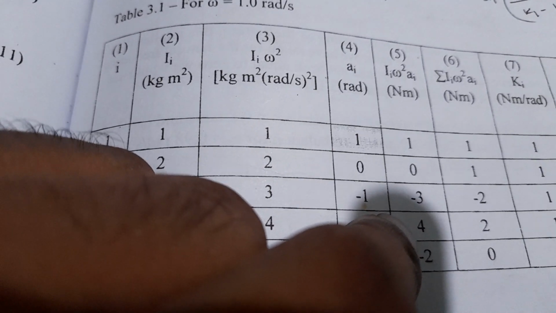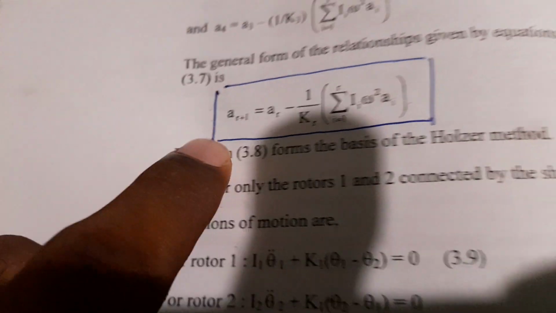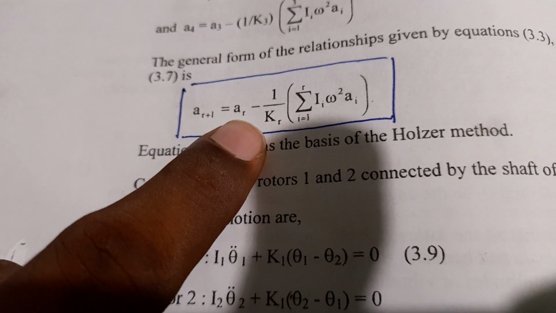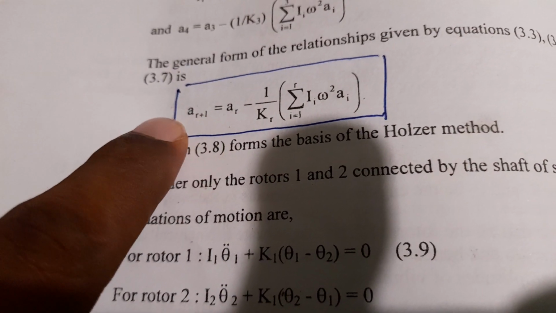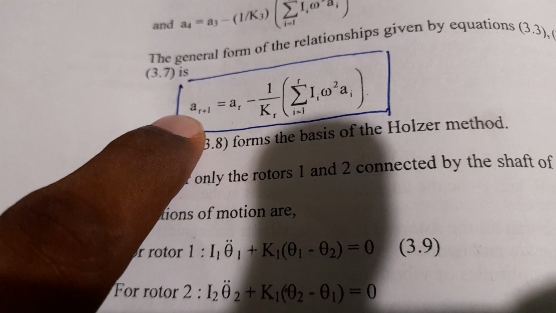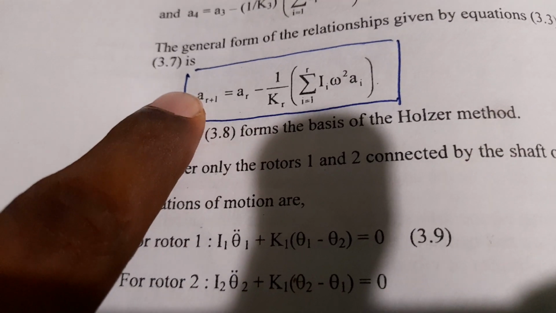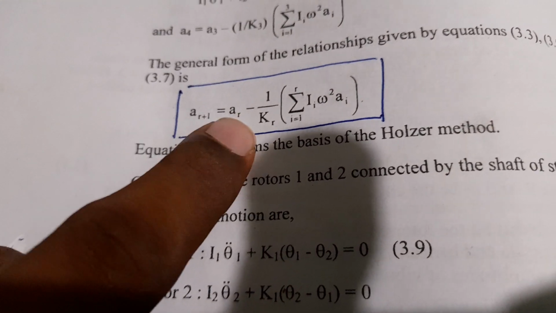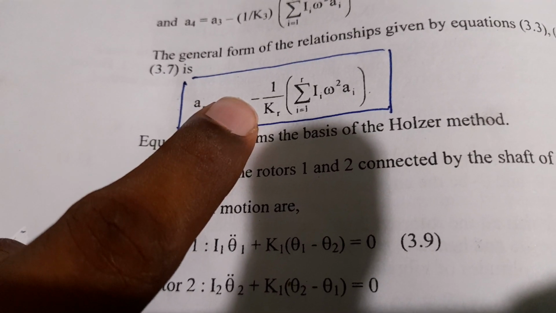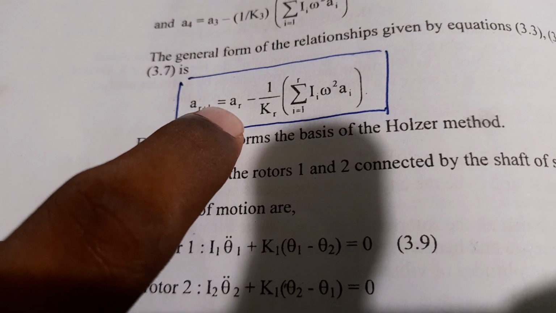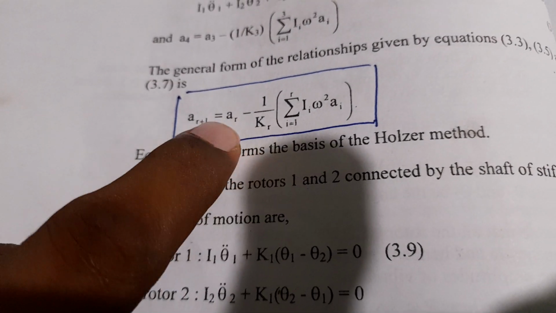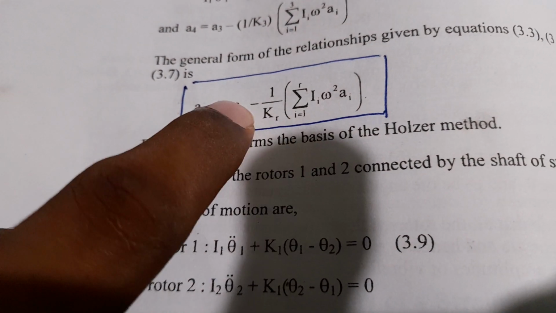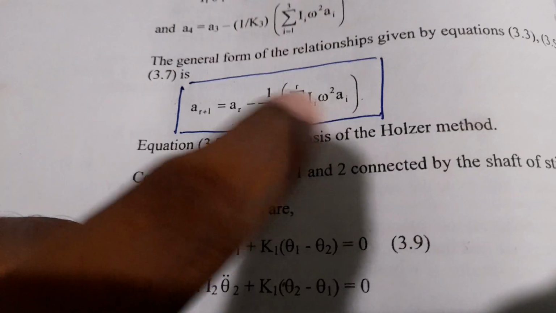If you do it from the long, conventional method, it will waste your time. So in that case, you have to use this formula, otherwise it is wrong. Now this is the formula, right? A(R+1), the (R+1)th amplitude, equals AR, the previous amplitude, minus 1 divided by KR, the torsional stiffness of the rth rotor, times sigma notation.